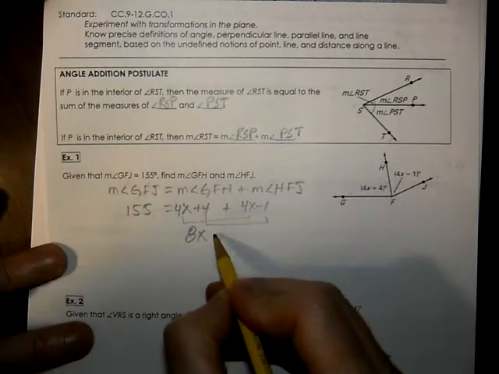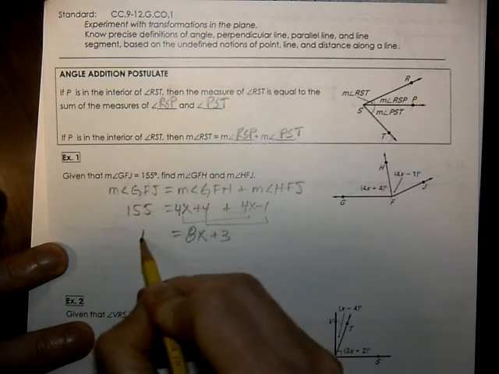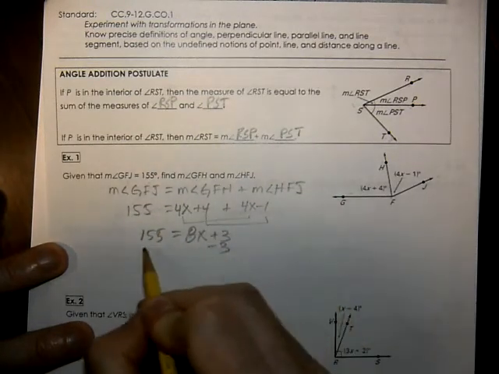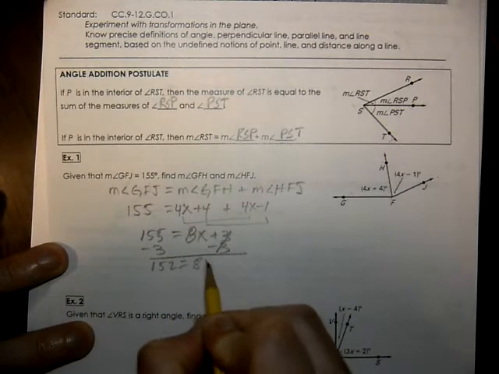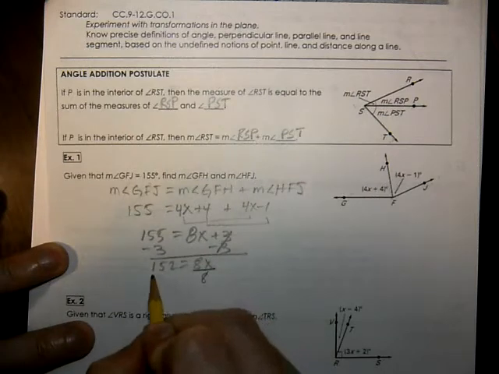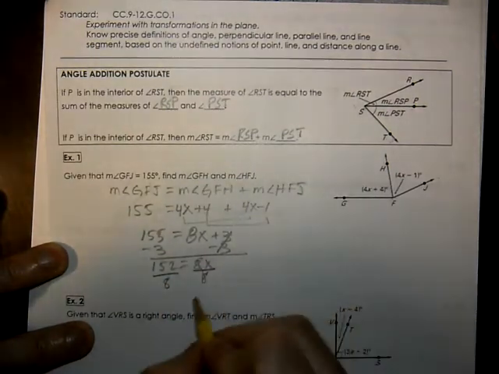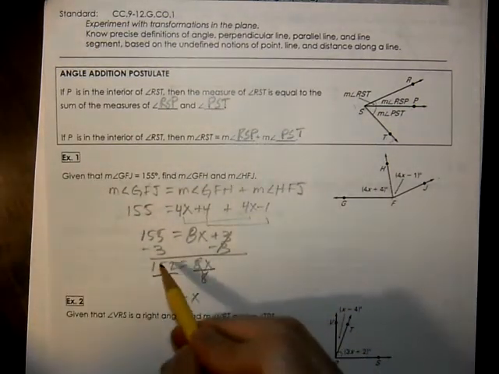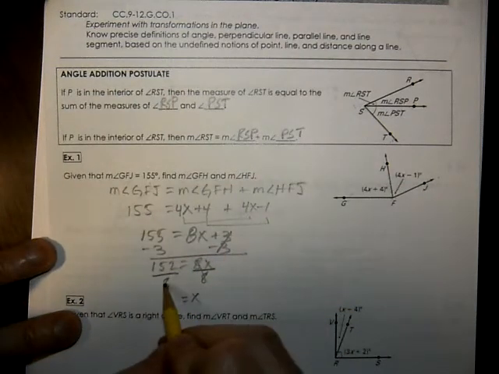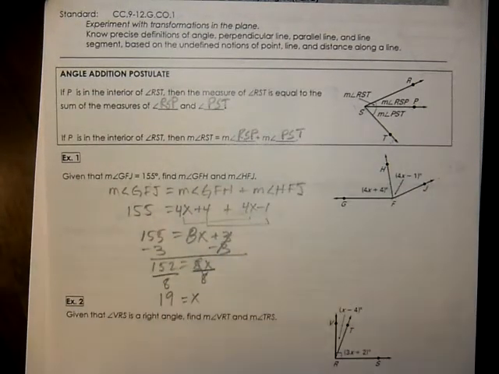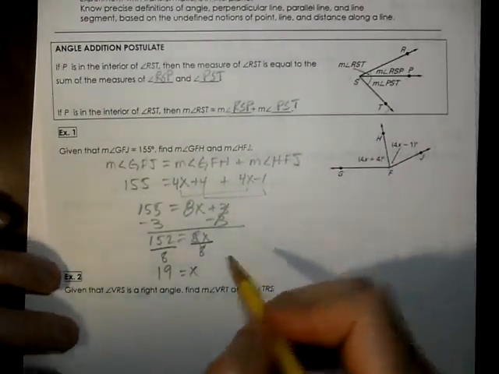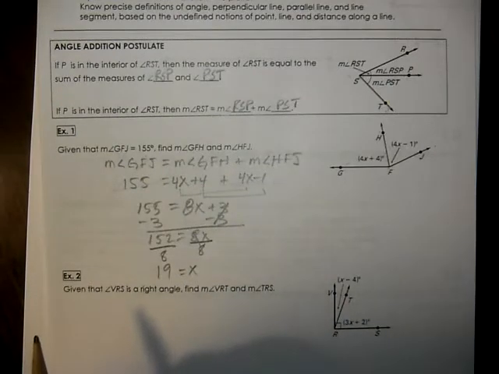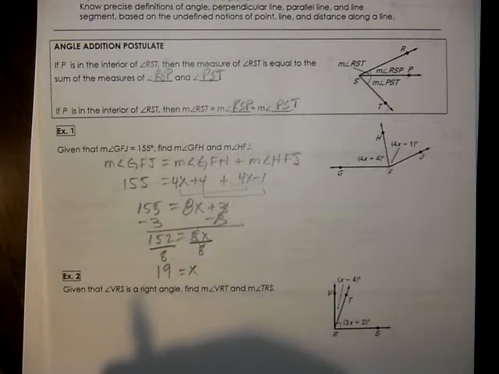A positive 4 and a negative 1 gives you a positive 3. Subtract the 3. Divide by 8. And 8 goes into here 19 times. So if x is 19, that's not 19 degrees, it's just the number 19, that's the value of x.